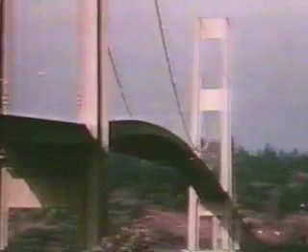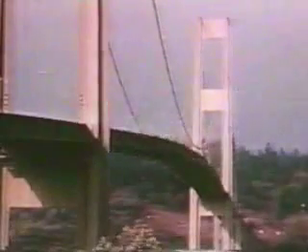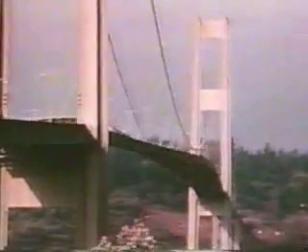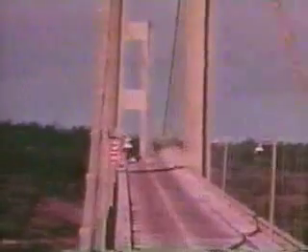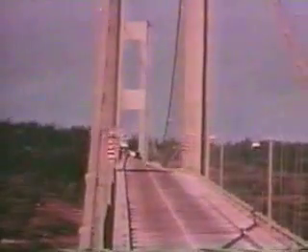A new mode appeared. Rather than ripple, the bridge began to twist. A wind of 40 miles per hour is not too strong, but it was strong enough to start the bridge twisting violently.